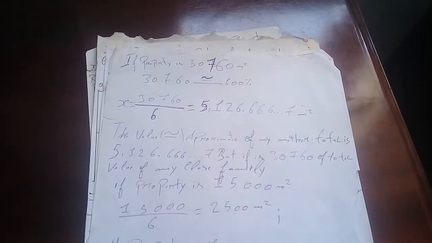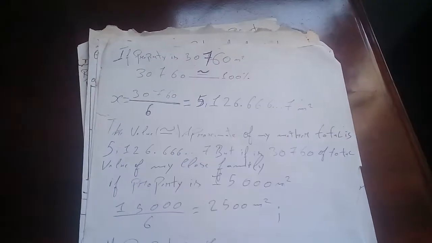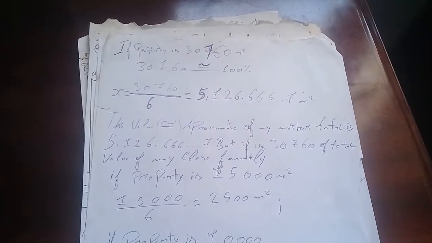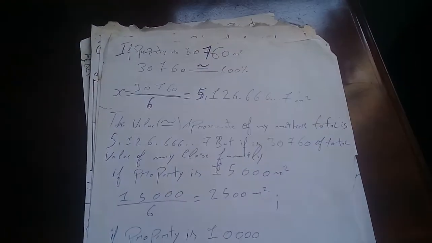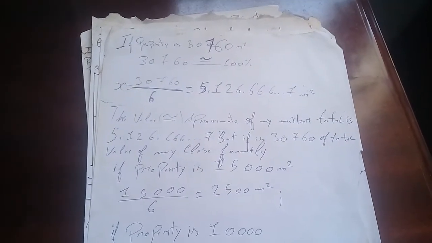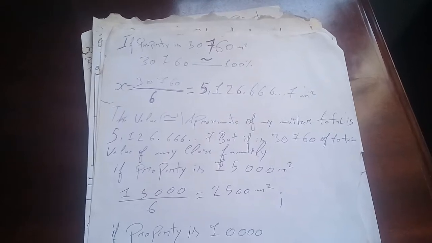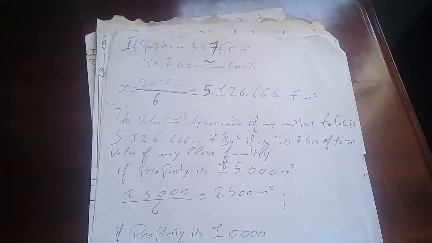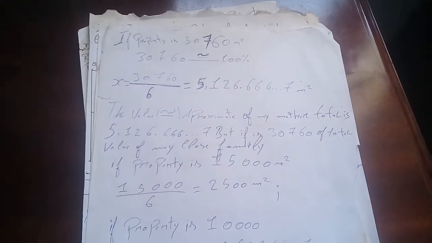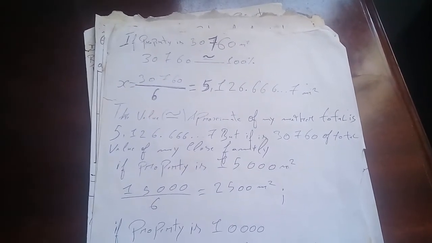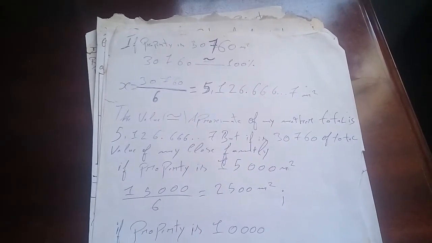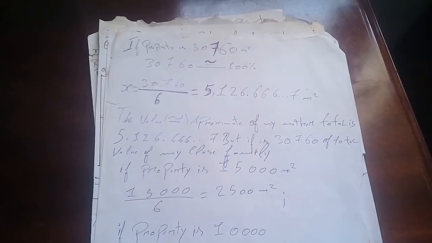The approximate value of my mother's total is 5126.667. But if it is 3076 of the total value of my close family, if pop is this value.